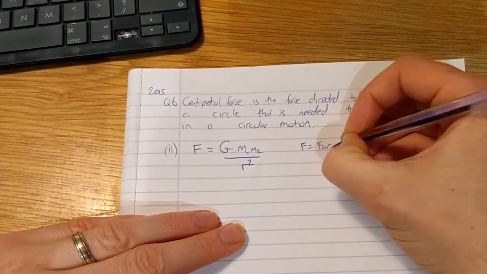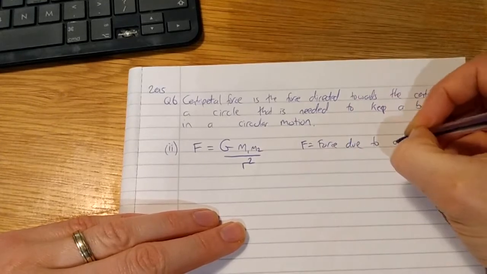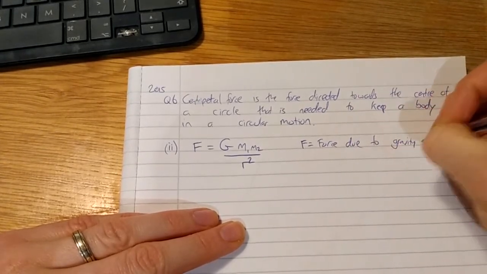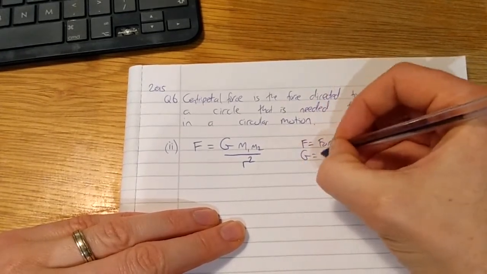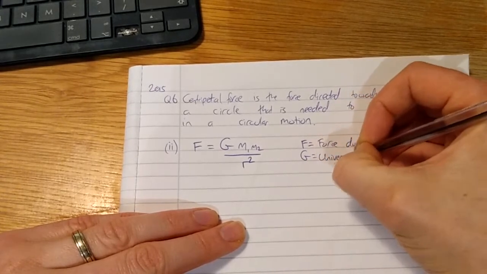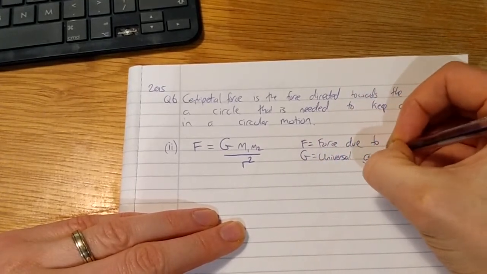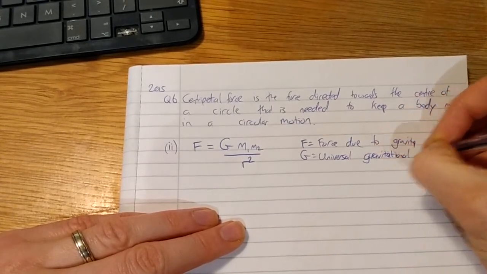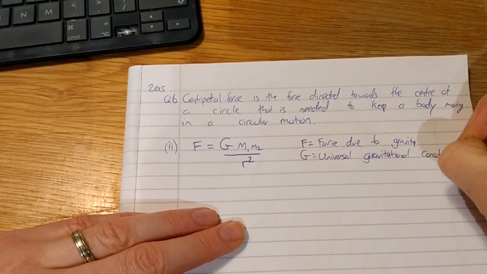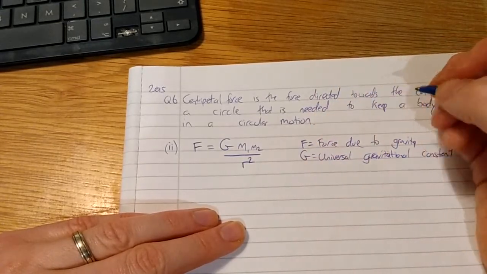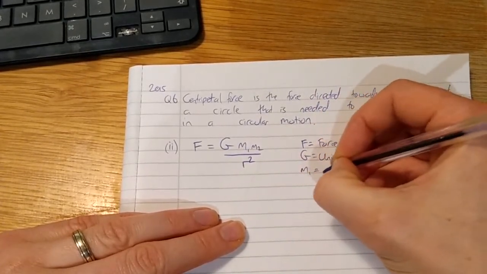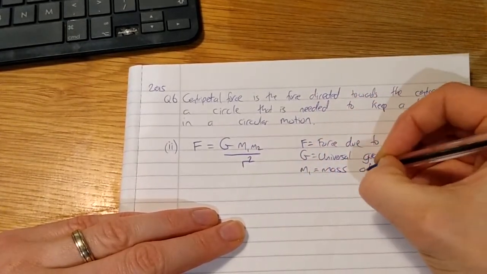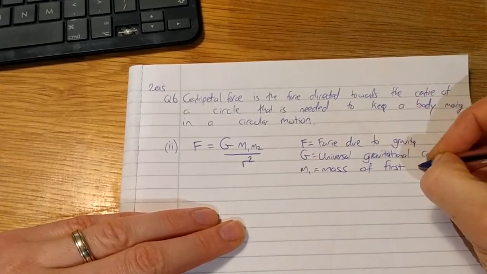F is the force due to gravity. Big G is the universal gravitational constant. M1 is the mass of the first body.